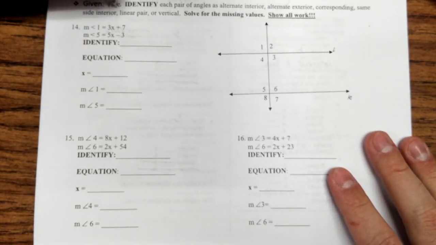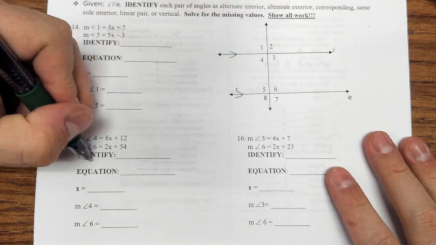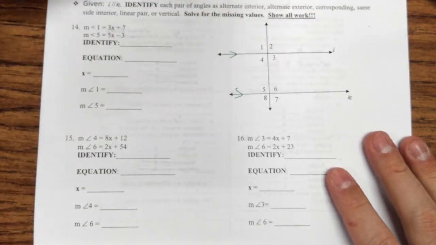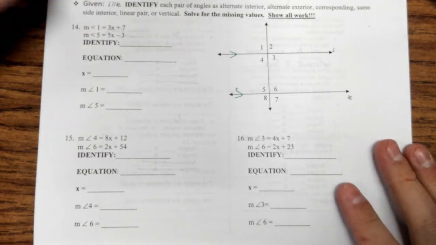We're told that lines L and K are parallel. So that's parallel to that. And for identify, we need to figure out which type of angles they are: alternate interior, alternate exterior, corresponding, same side interior, exterior, linear pair, vertical. 7 terms you should all definitely know.